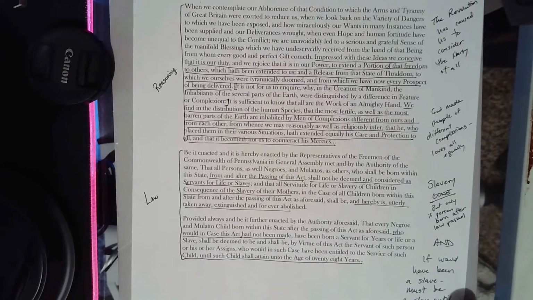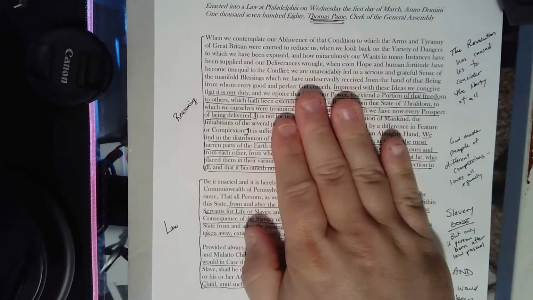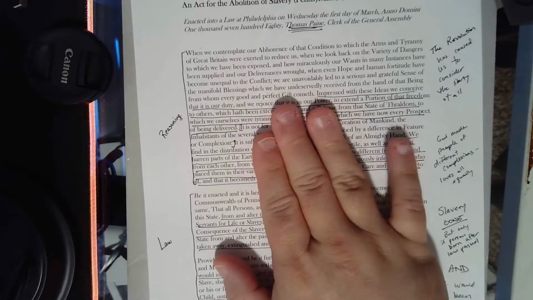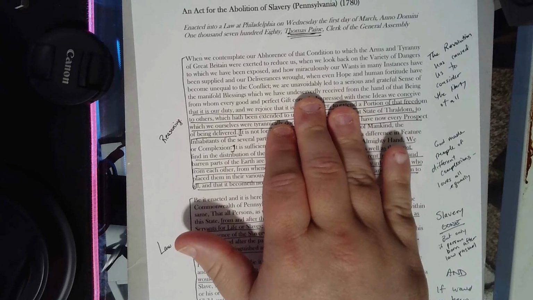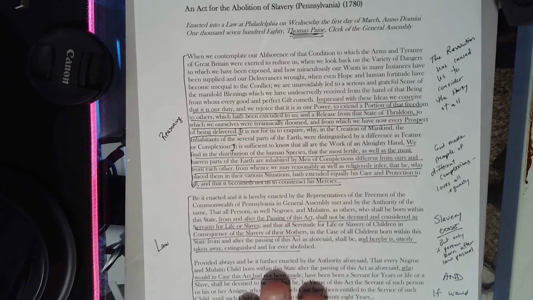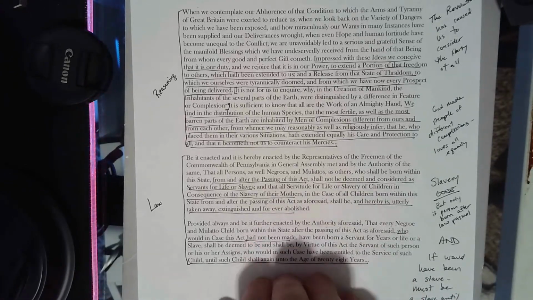So, I've kind of divided this into two, as you can see on the left. Up here we have the reasoning. Why are we doing this? So here Thomas Paine is going to explain to you why he thinks this law is necessary. And then down here, he's telling us this is the law, the law that's going to go into effect.